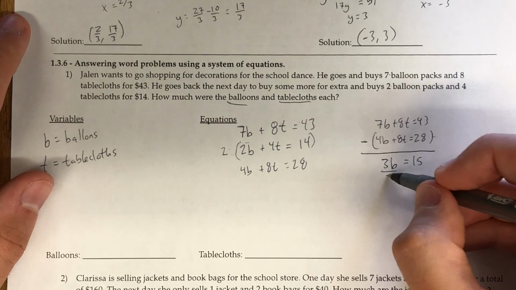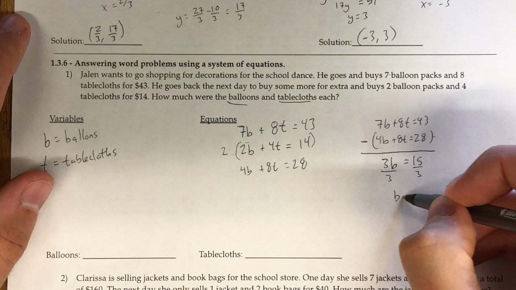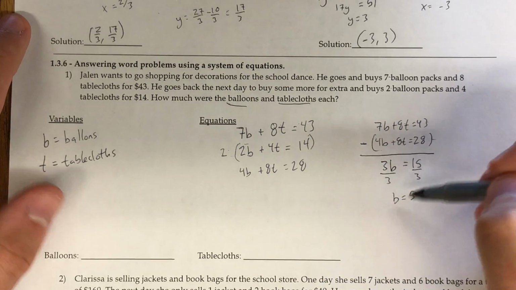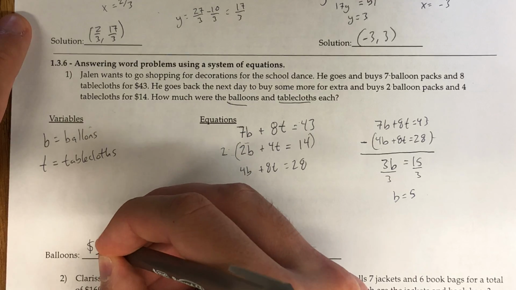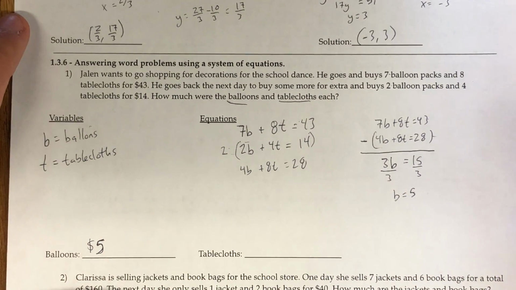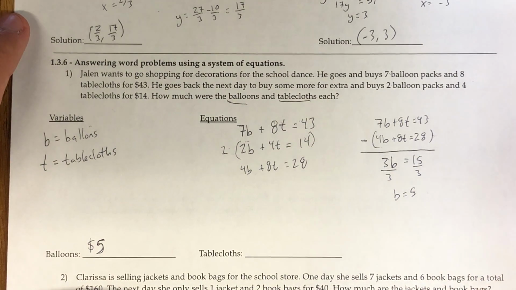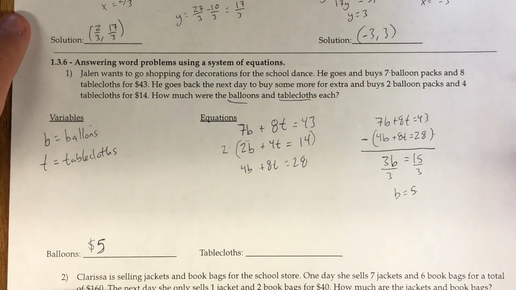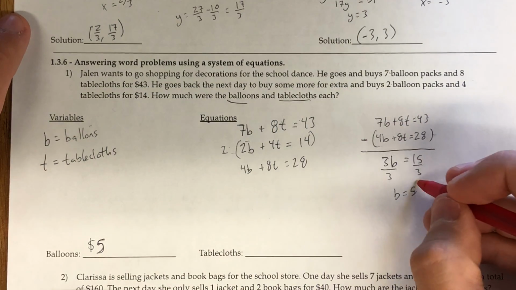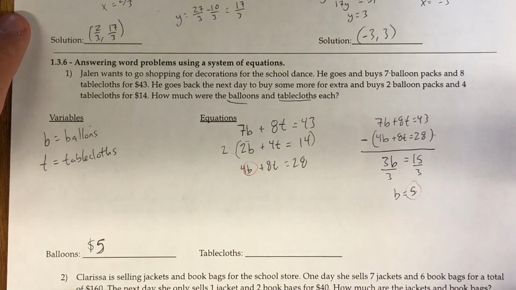Now we can solve for b. Divide both sides by 3, and we get b equals 5. So we determined b represents balloons, so we've determined balloons cost $5. Now we just need to figure out our t. So we plug 5 back in for b into any of these equations. So I'll just pick this one here since it's close. So replace b with 5.